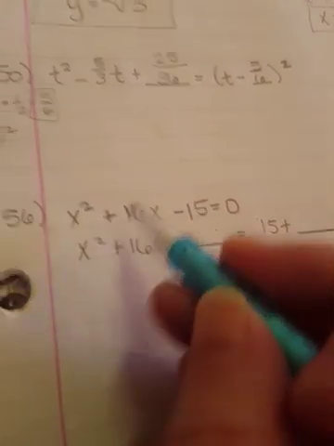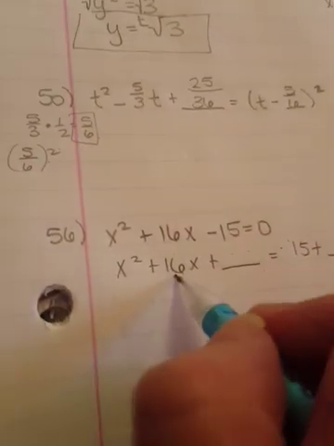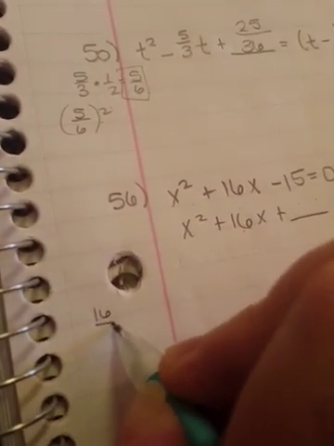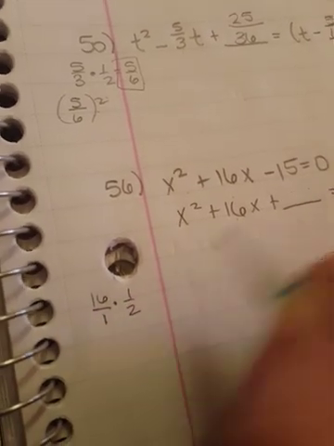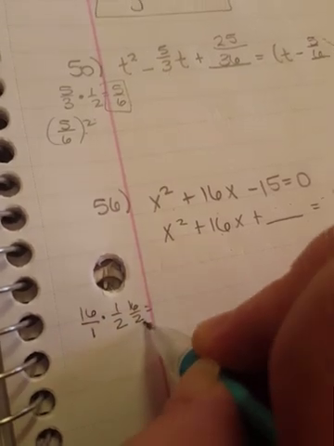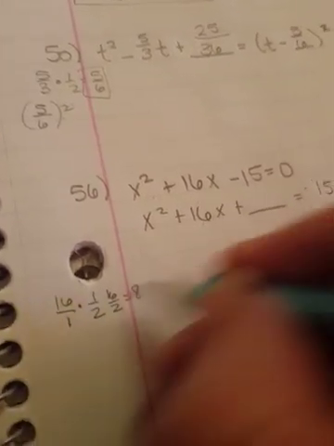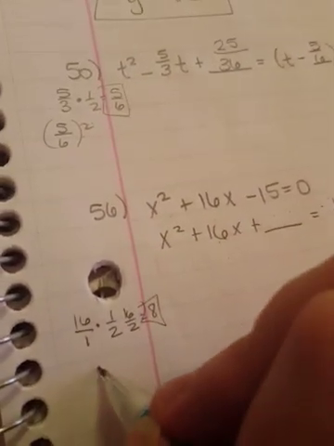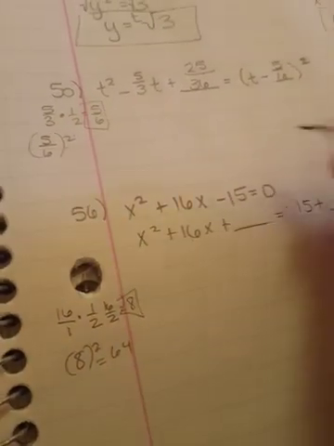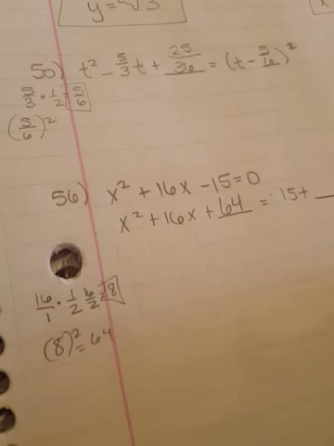So once again, we're going to do this funky little formula. 16 over 1 times 1/2 is 16 halves, which equals 8. So 8 is our magic number, and 8 squared equals 64. So our number here is going to be 64.